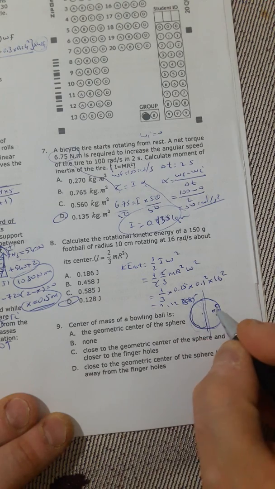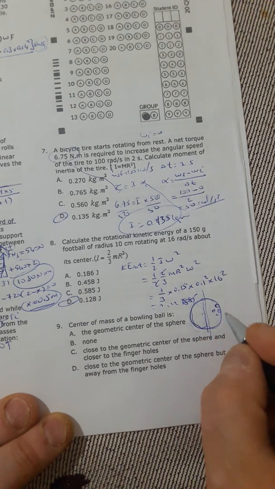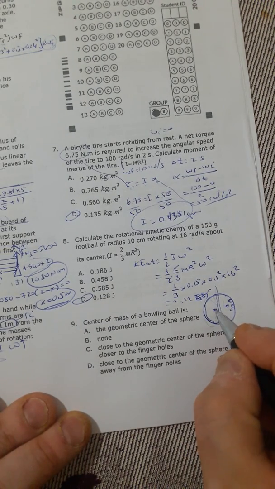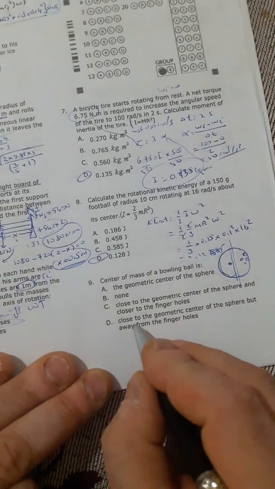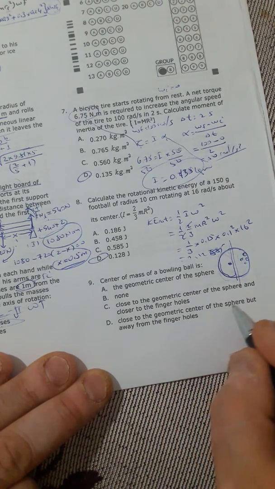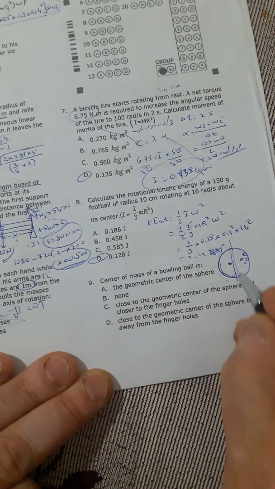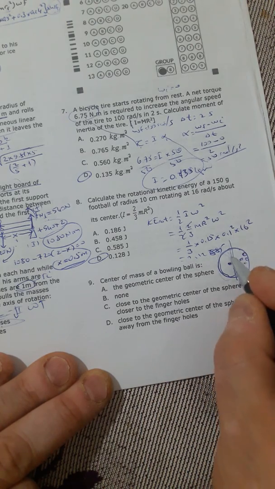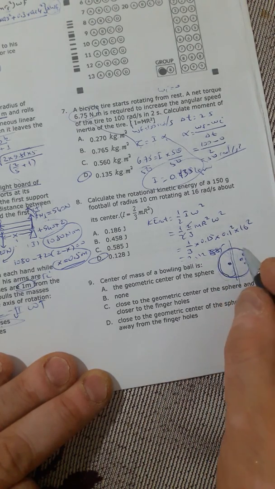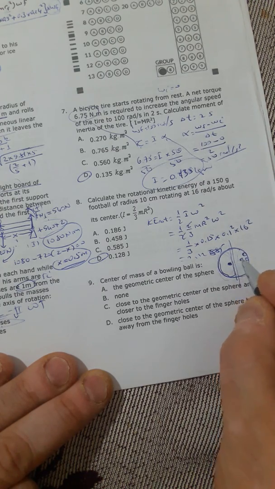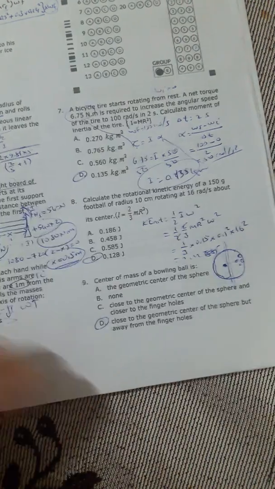The part which has the finger holes will be less in mass. So the center of mass is close to the geometric center of the sphere, but away from the finger holes, because the heavier side is this side and the lighter side is that side.